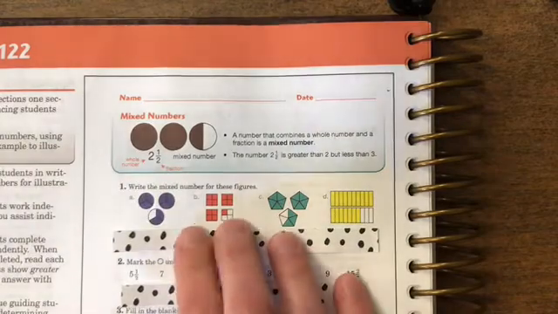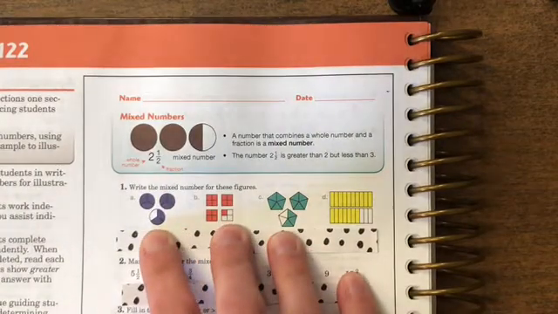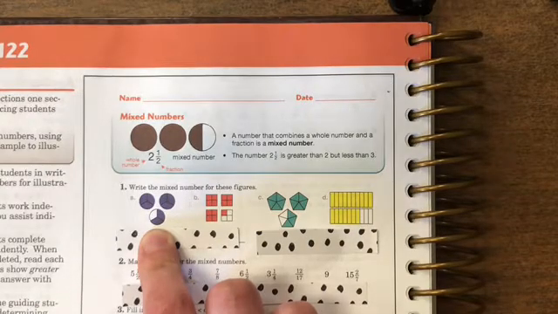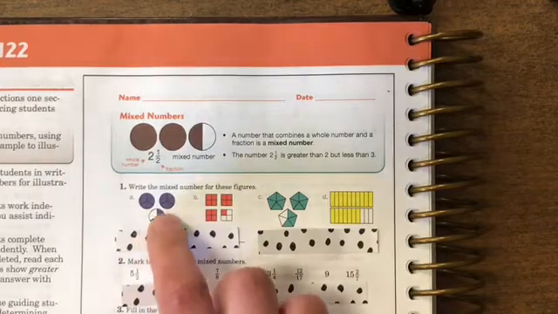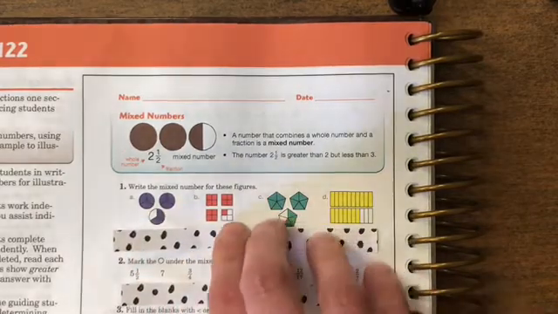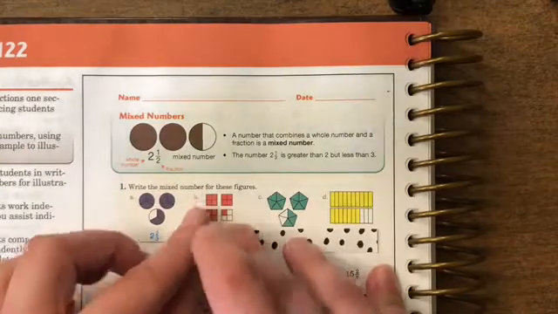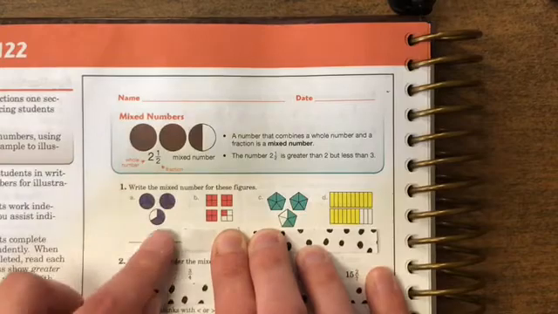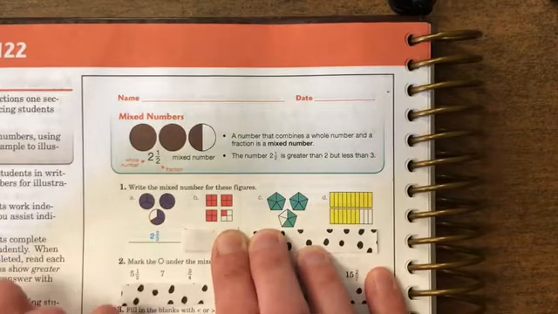So your math paper today says here, write the mixed number for these figures. So let's start here with the purple circles. How many whole circles are completely shaded in? That's right, 2. How much of the final circle is shaded in, or what fraction of the final circle is shaded in? That's right, 2/3. So our mixed number would be 2 and 2/3. We've got two whole circles shaded in and 2/3 of this final circle shaded in.